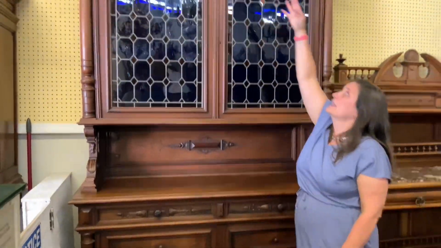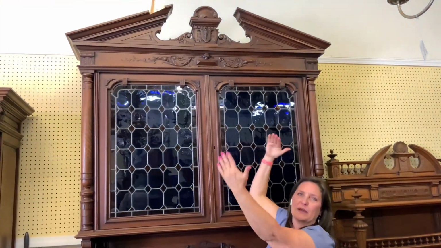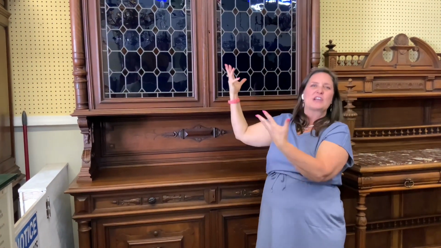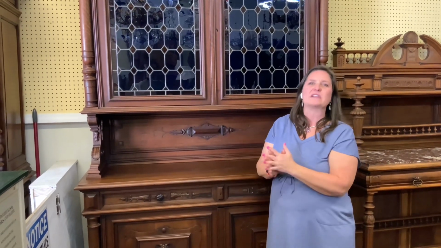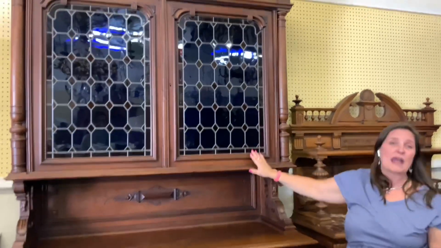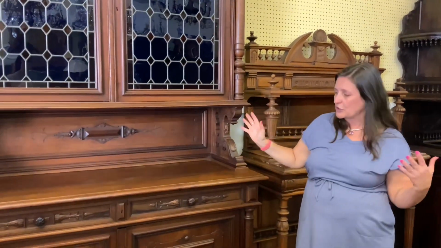So this one, again, has that idea of the broken pediment, which isn't actually broken, it's just how you describe having carvings in the center, but this comes from the architectural elements that were found in Greece and Rome. We have columns here. This one actually does have beautiful leaded stained glass. Some do, some don't. But again, a classic example of this style.